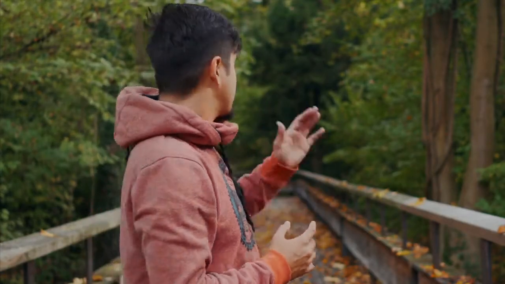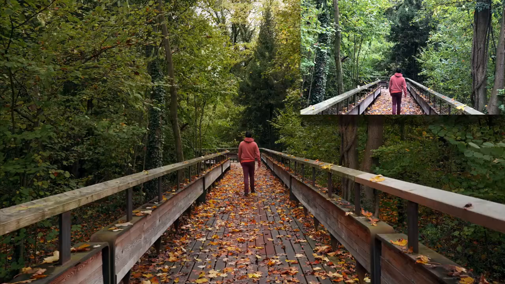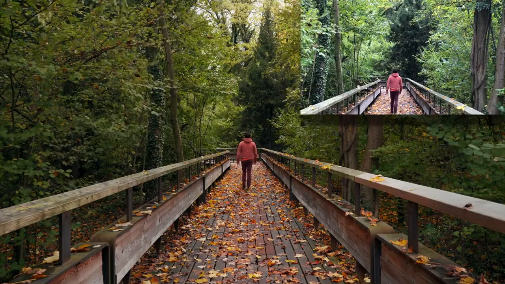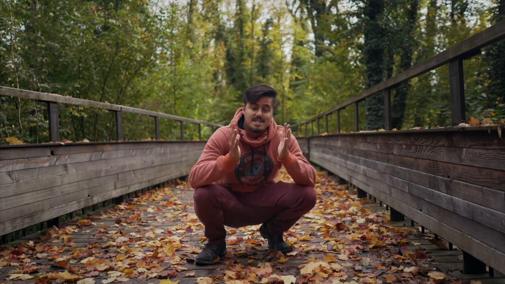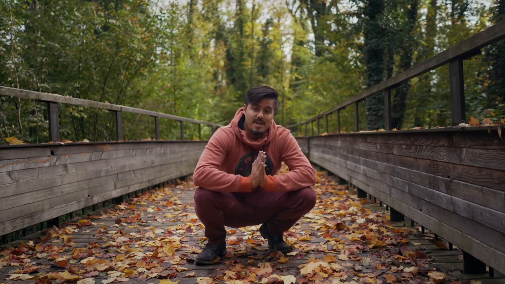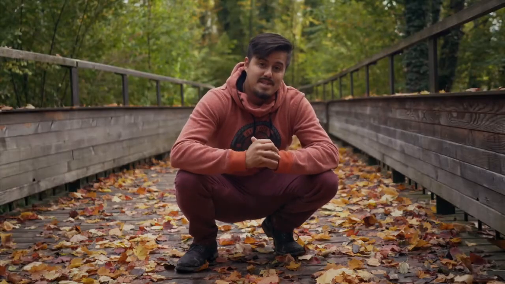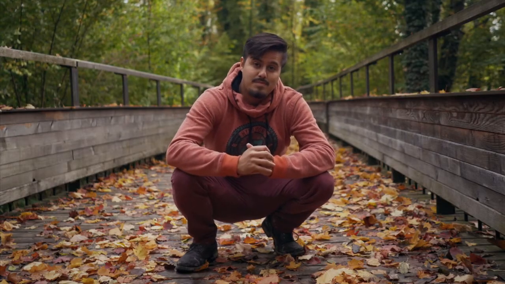So I picked this bridge because it shows the leading lines, focusing the attention of the viewer towards the subject. I placed my iPhone on top of the tripod just to get a still shot of myself walking across the bridge, and hopefully some leaves will fall off the trees to give that epic cinematic look. All right, so we are done recording our video. We're gonna head back to my office and import everything into Final Cut Pro X.